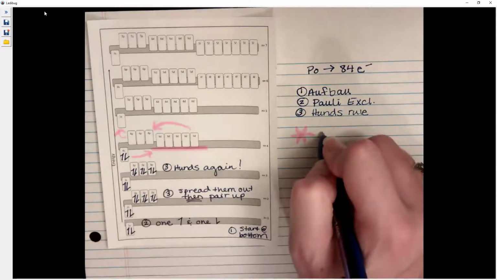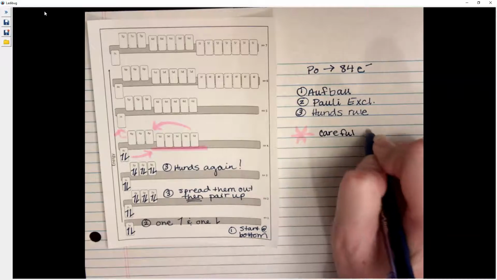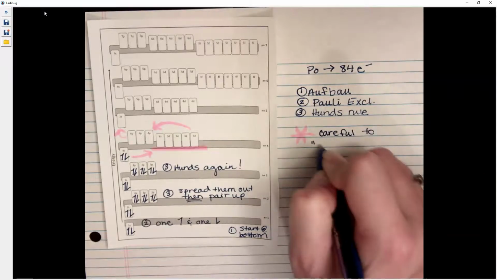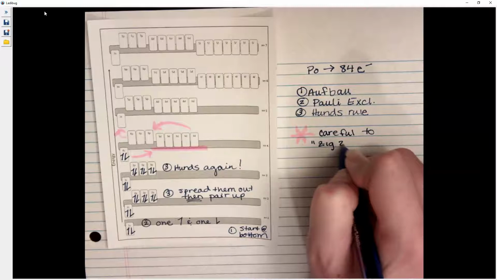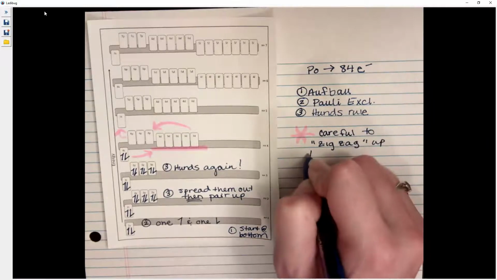So off to the side, I'm going to put a little note that says, careful to, quote, zigzag up the chart.